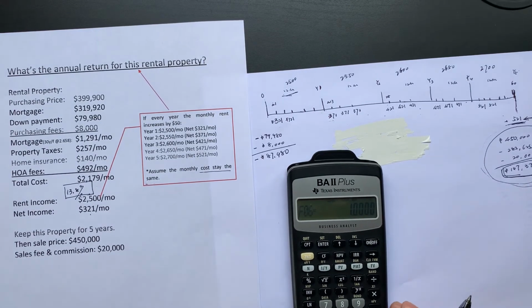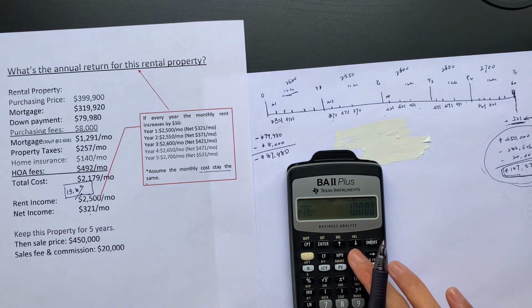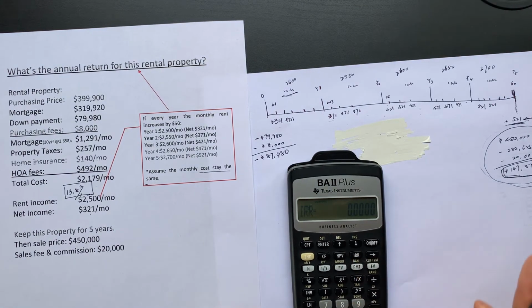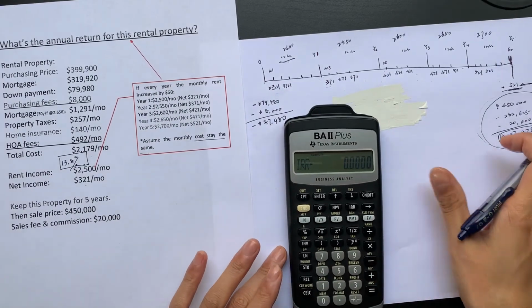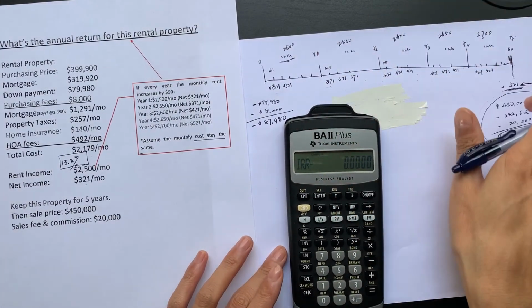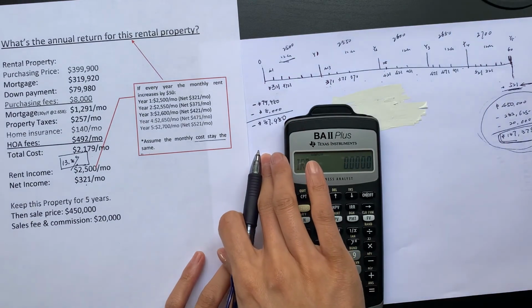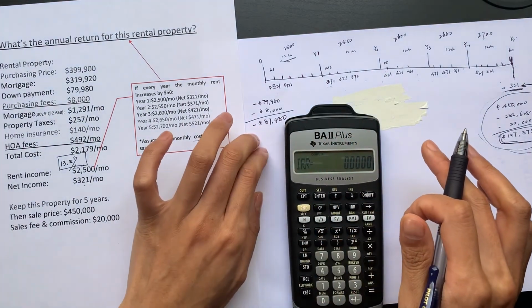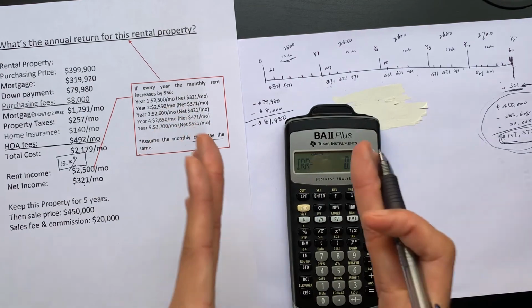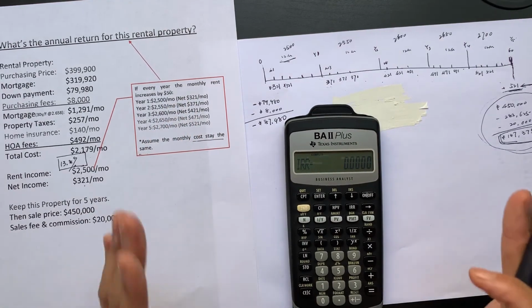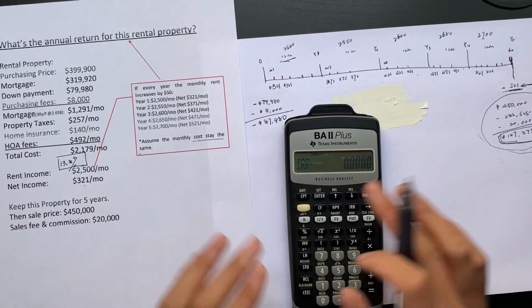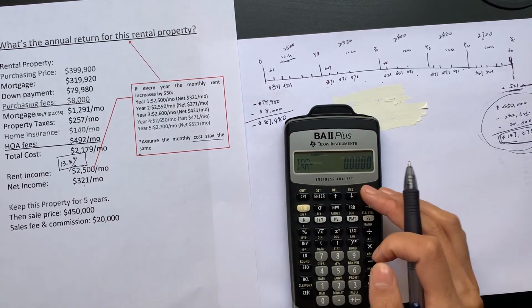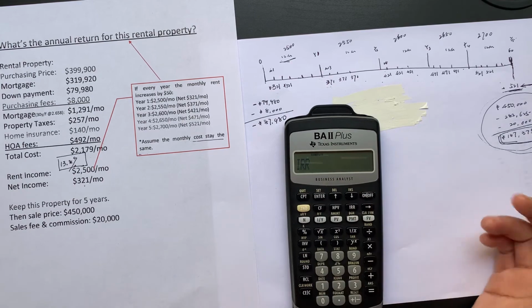That's what you want to find out. This uses IRR, internal rate of return, because when all your future income is discounted to the present, the present value equals 0, and that return is your internal rate of return. So you compute.